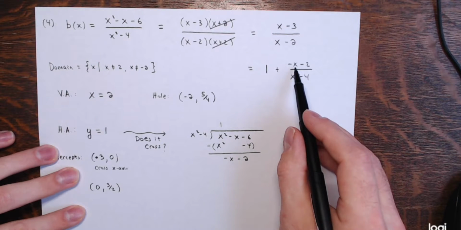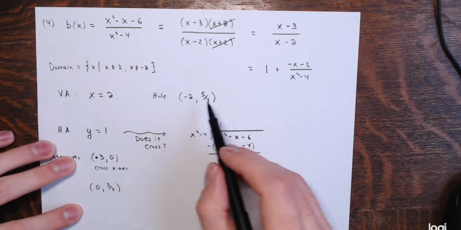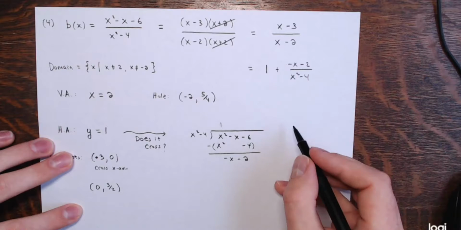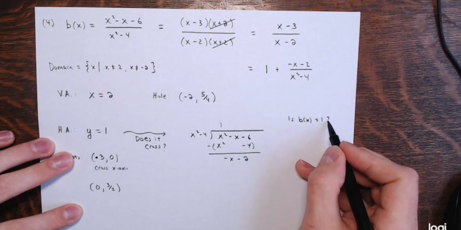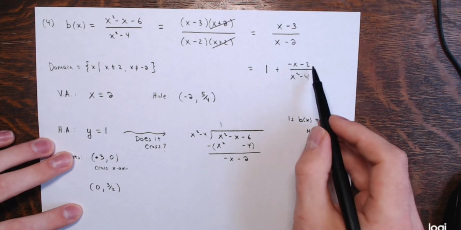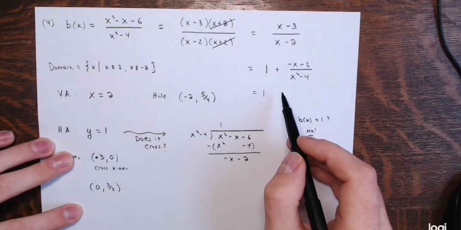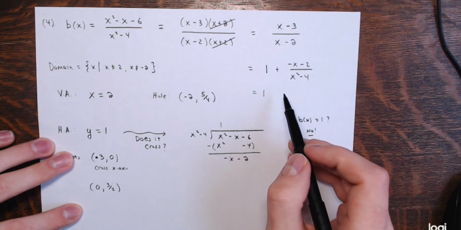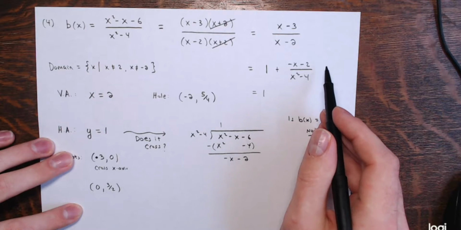So when x is negative 2, but x can't be negative 2, so is b of x ever equal to 1? No. Because again, if this simplified, if you pull out a negative 1, x plus 2 over x plus 2.